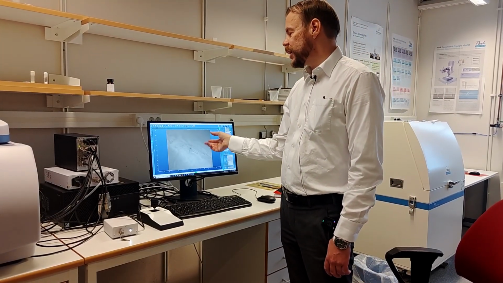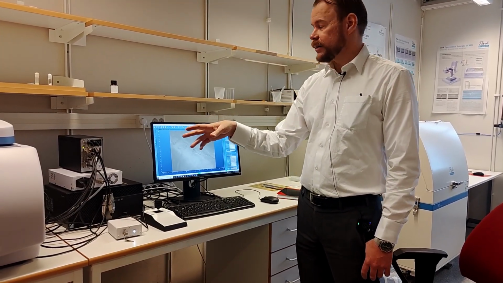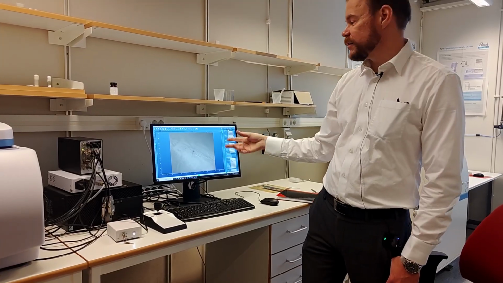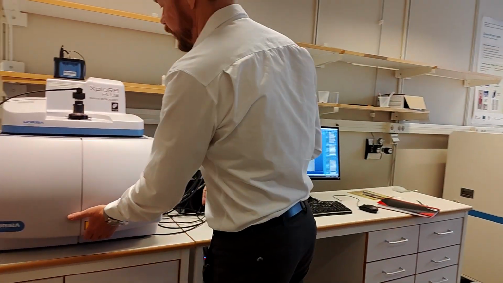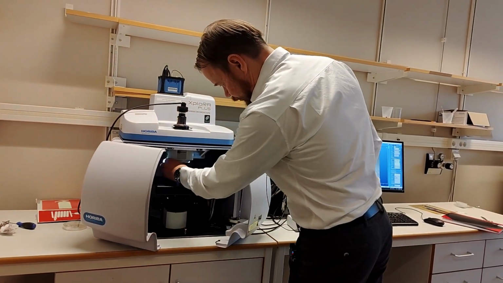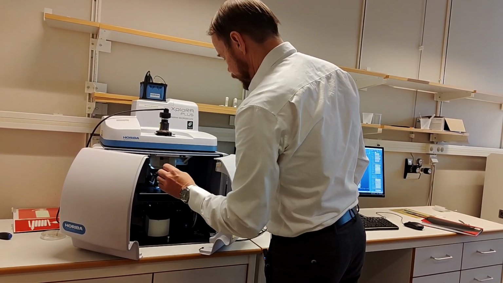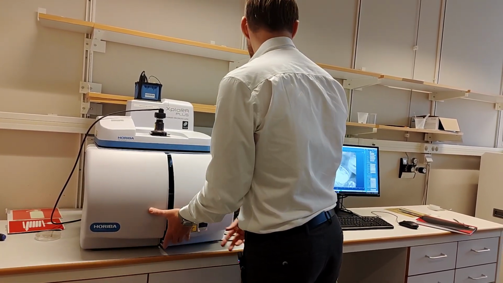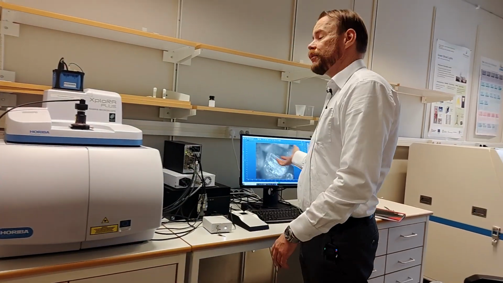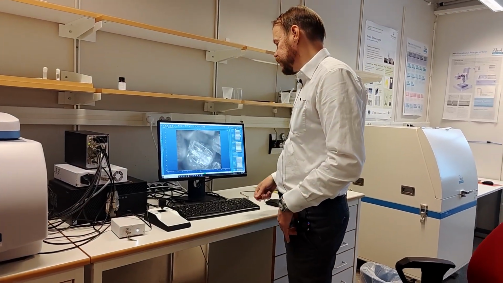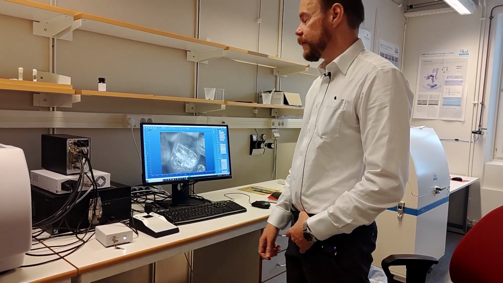Let's change the magnification on the machine so we can see a whole grain or something. So let's go down in the magnification here. You can try this. Now we will lose intensity since we did that, but now I can see a whole grain here.